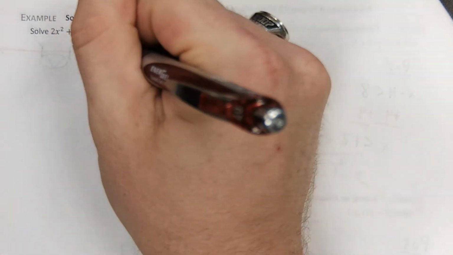So what makes this one different from the last one? It's not equal to 0. You cannot solve a quadratic unless it is equal to 0. So the first thing that we need to do is subtract 20 from both sides.